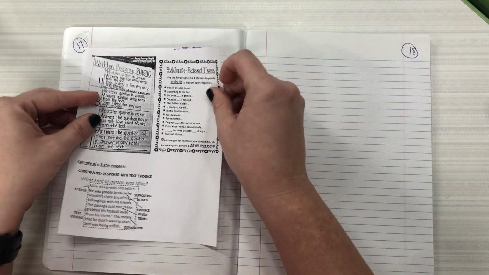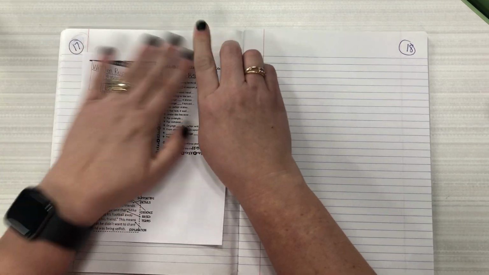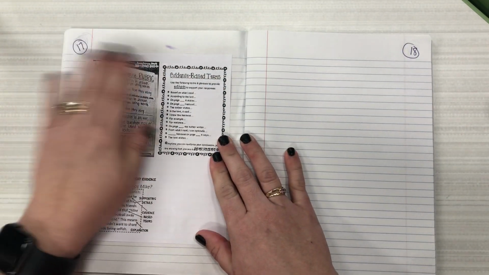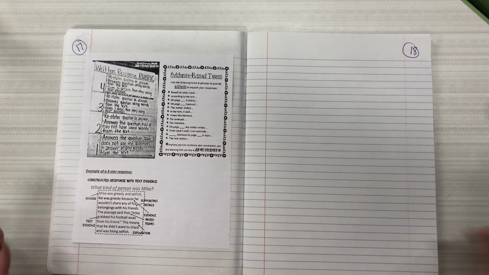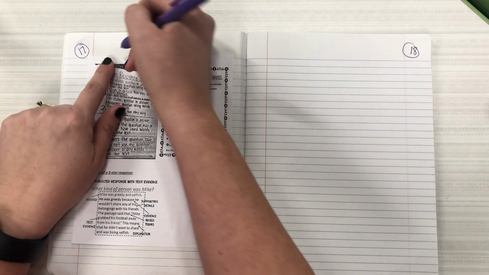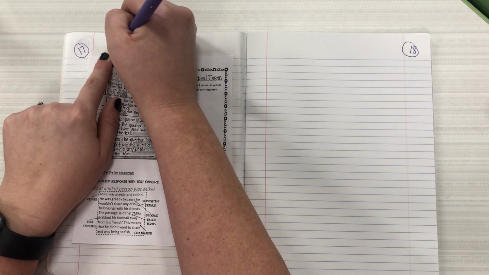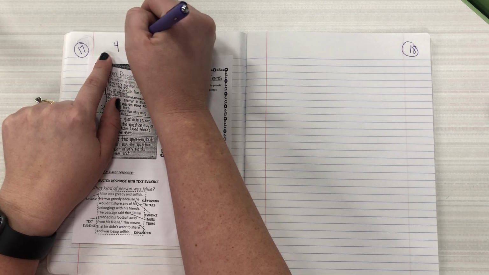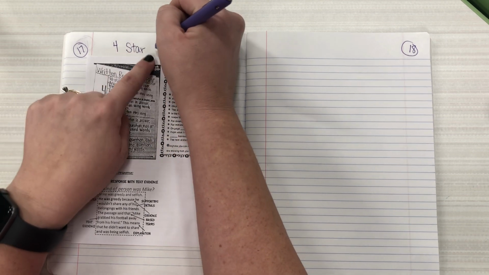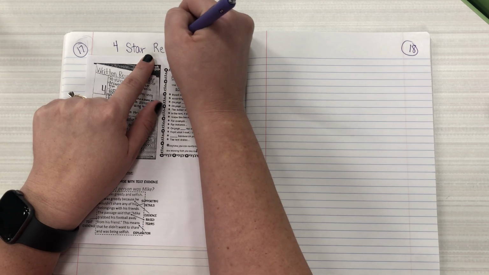So go ahead and glue the back, flip it over, make sure it's nice and smooth down. And then I'm also going to write, at the top, the title from our table of contents. So we said this is called our 4-star response.